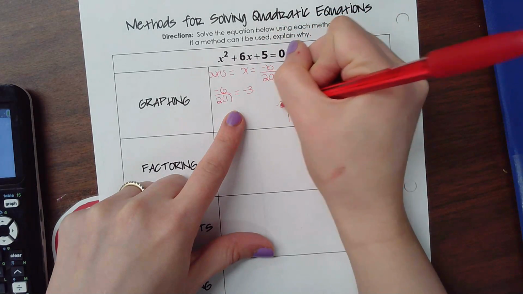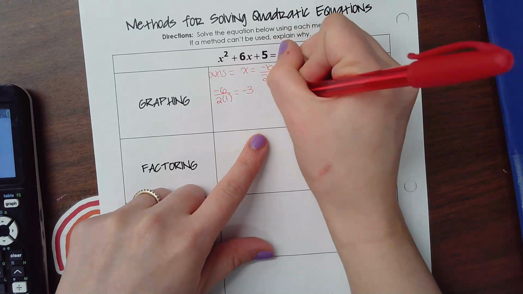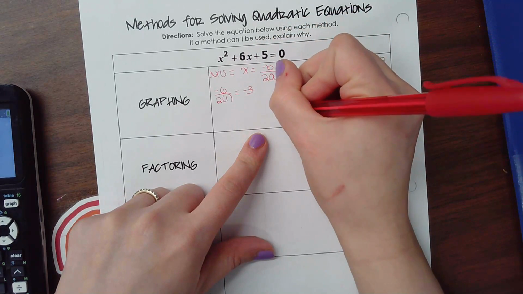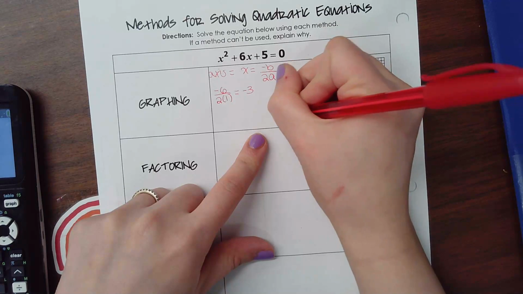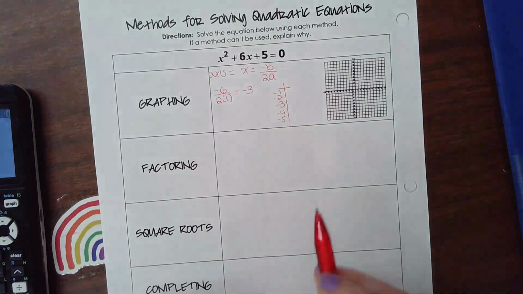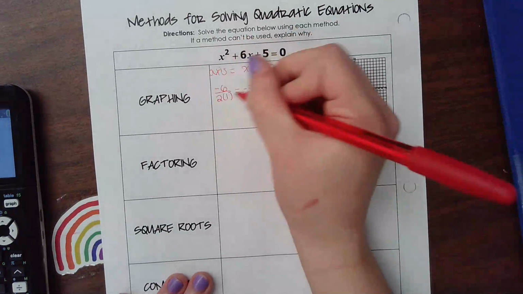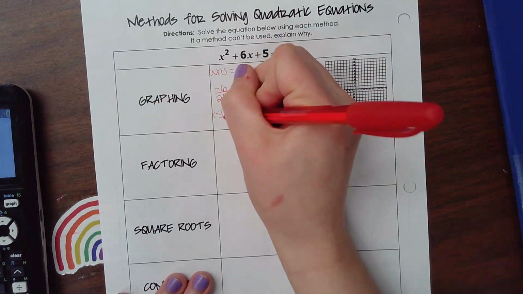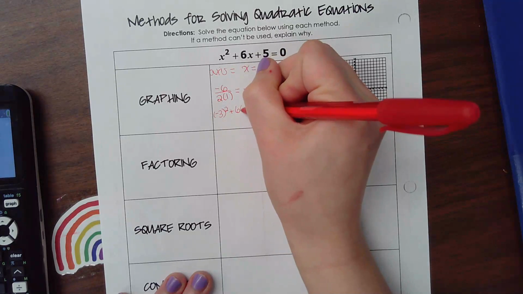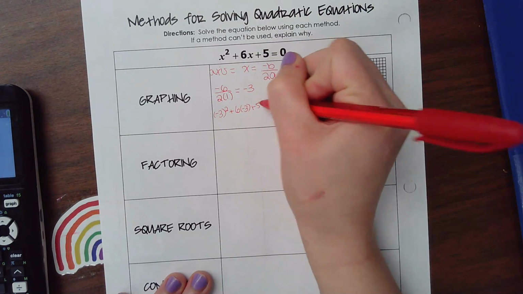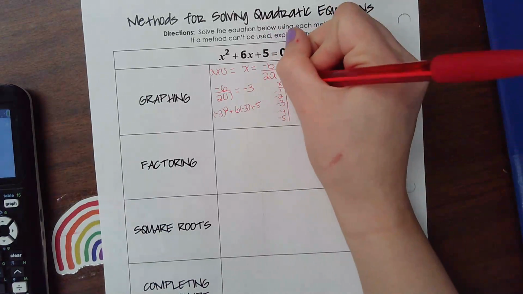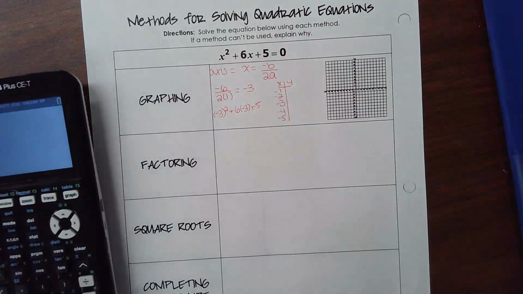And I'm going to put negative 3 in the center. Right? And then remember, we just plug it into the equation. So negative 3 squared plus 6 times negative 3 plus 5. And whatever you get for your y is your answer.